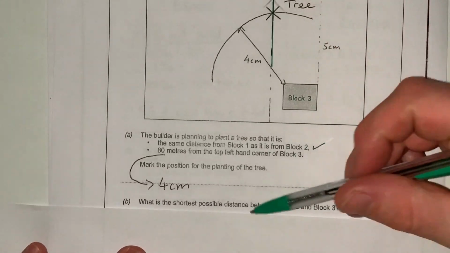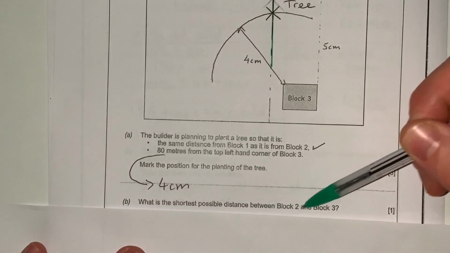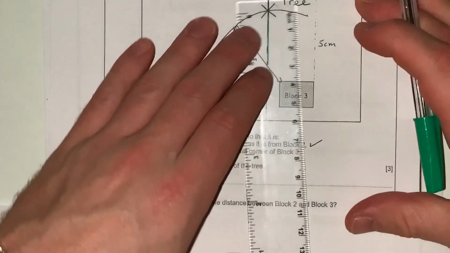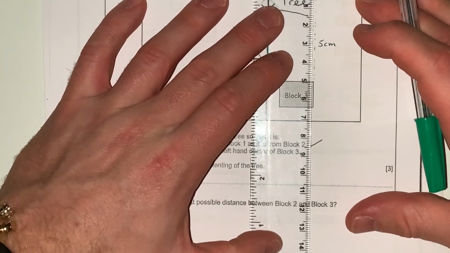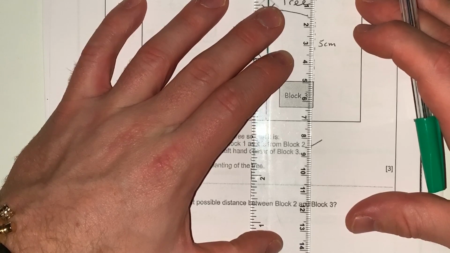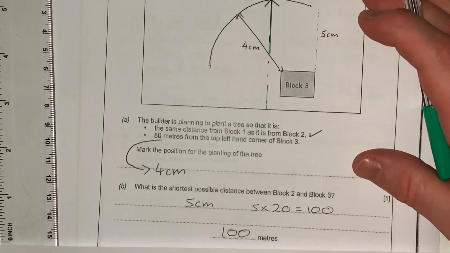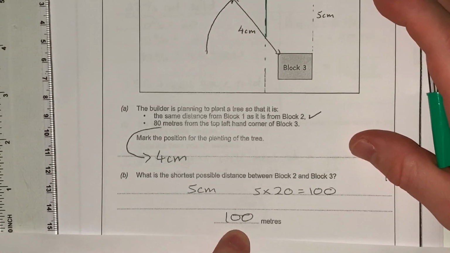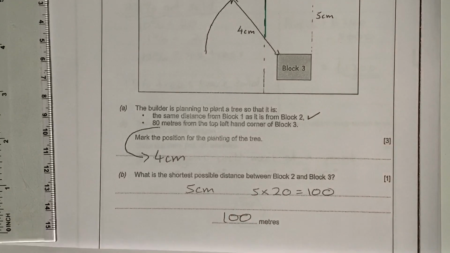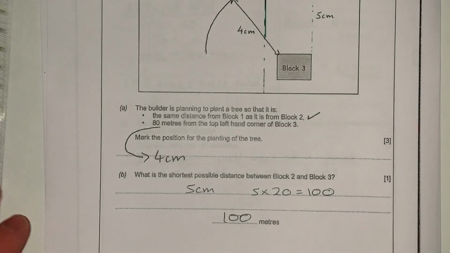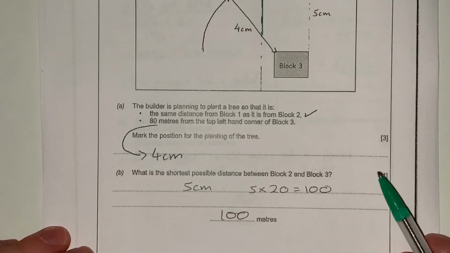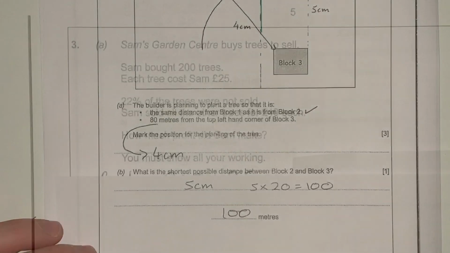What is the shortest possible distance between block 2 and block 3? Well, the shortest possible distance is obviously from there to there, which is 5 centimeters, and 5 centimeters is going to give you the answer of 5 times 20, which is 100 meters. Okay, quite a nice question that for the second one on the paper. A lot easier than the first question.